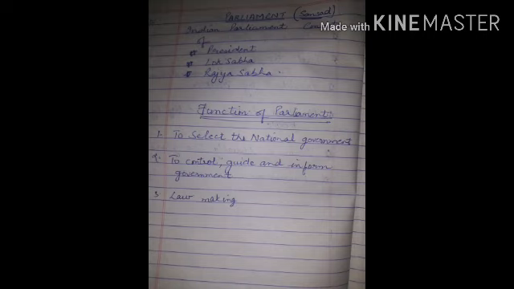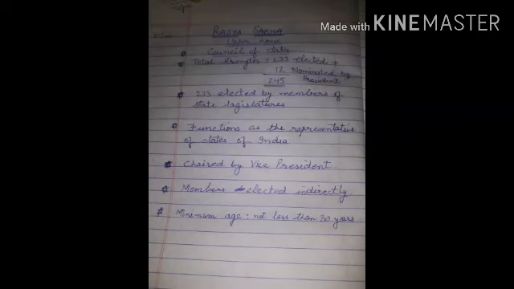And elections to the Parliament are held in a similar manner as they are for the state legislature. Now, the upper house, we start with Rajya Sabha. The Rajya Sabha is also called the Council of States, and it is also called the upper house. It has a total strength of 245 members, and the chairman of Rajya Sabha is the Vice President of India.